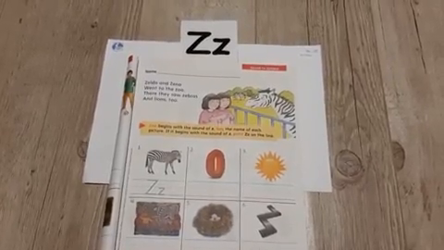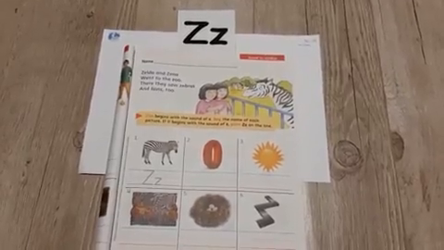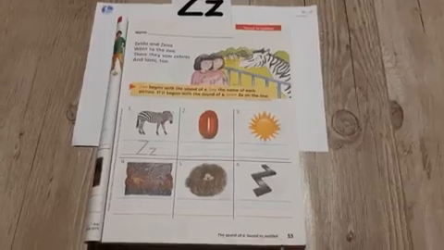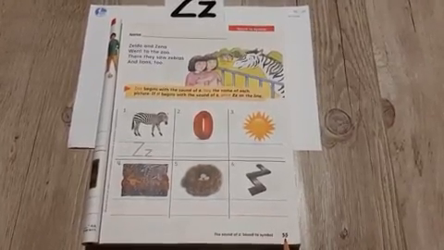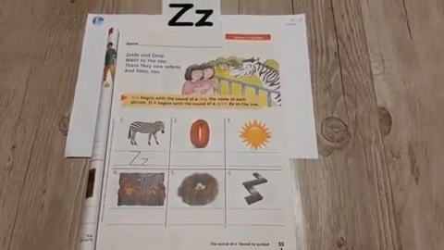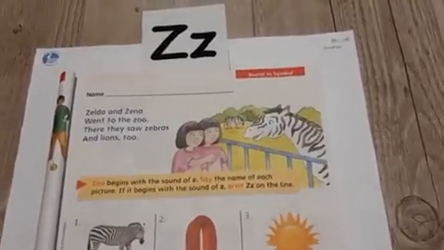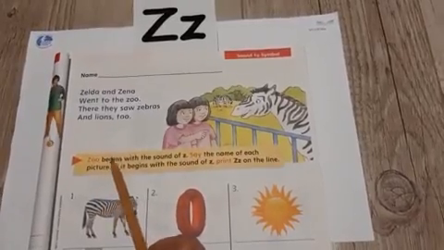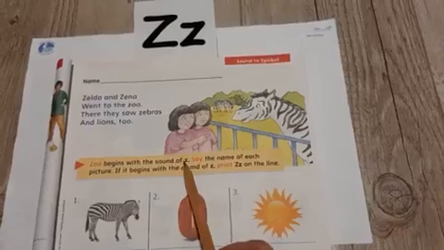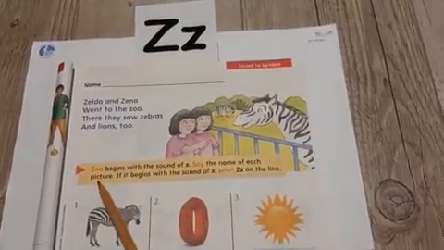Okay, KG3, did you bring your phonics books? Are you ready to work? Please open to page 55 in your phonics books. Okay, let's read the instructions before we do anything. Zoo begins with the sound of Z. Say the name of each picture.